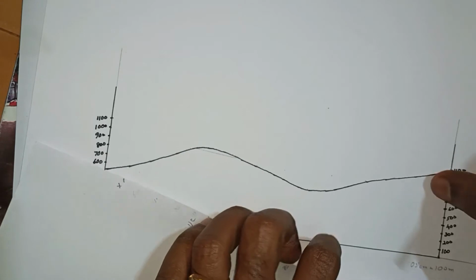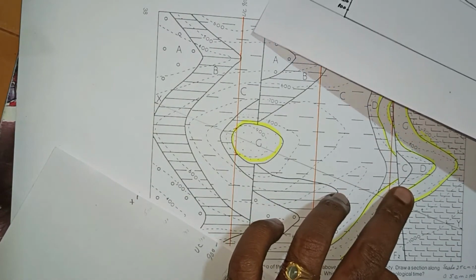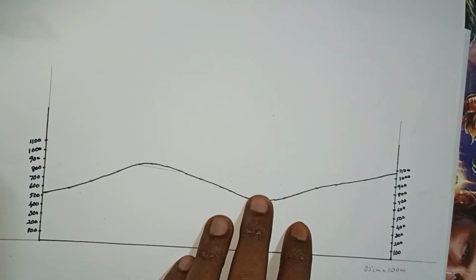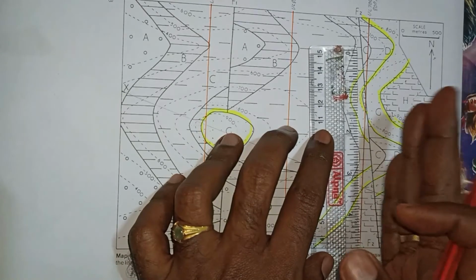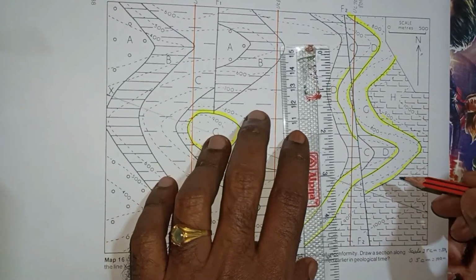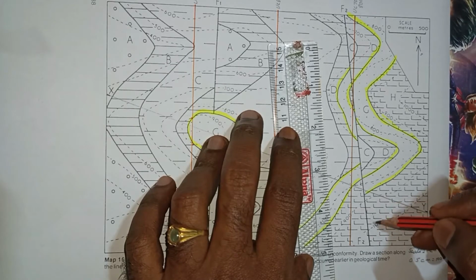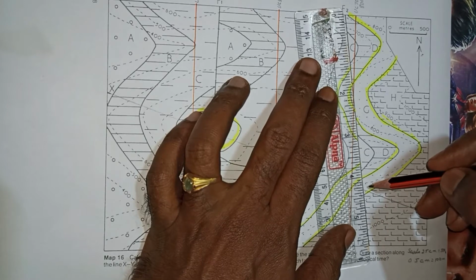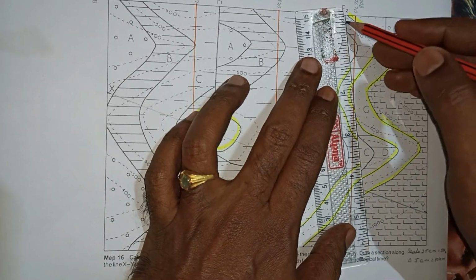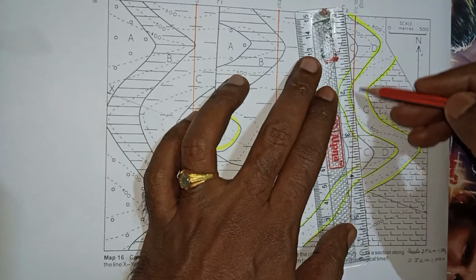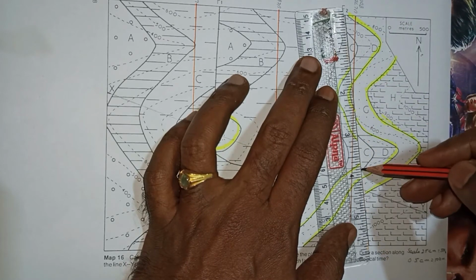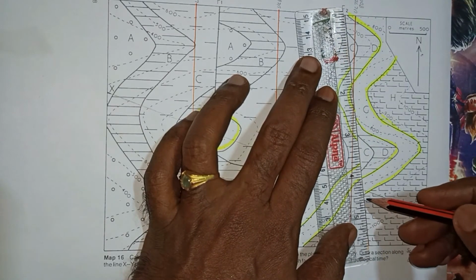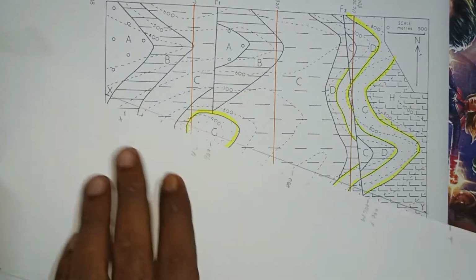Now this side we have a fault also. For that we have to draw the fault. Now let's see how to draw the fault. Let's start with the fault F2. So you can see the intersection of contours with the fault. If you try to connect all these points, it's in a straight line. So you can see 700, 700, 800, 800, 700, 700, 800, 900. So it's a straight line, it is connecting. So it is a vertical fault.